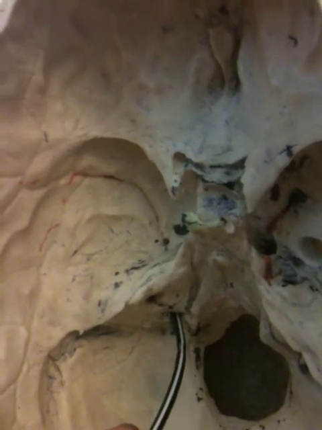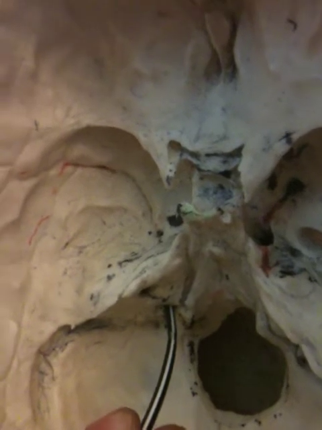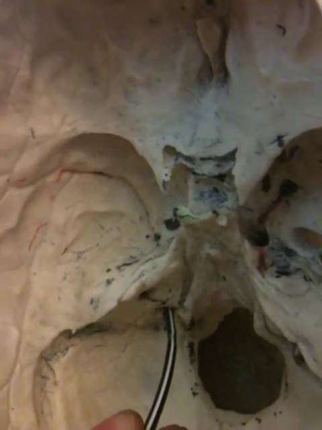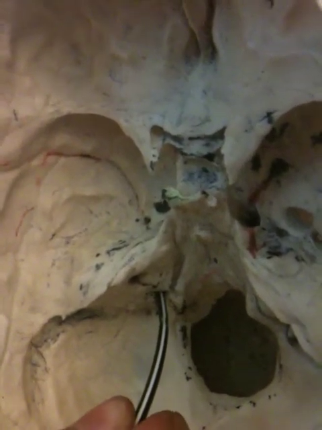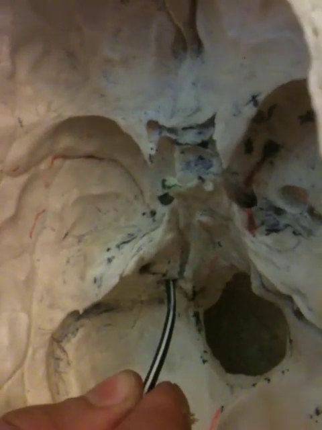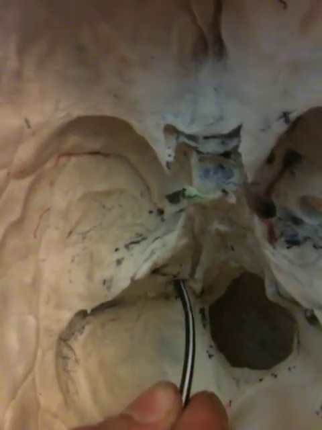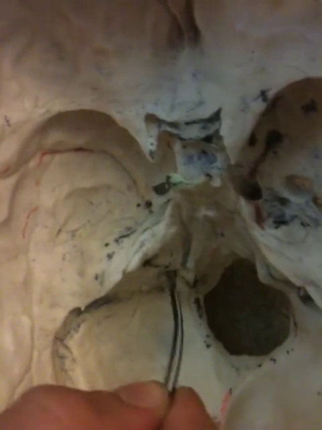Now we will come to the jugular foramen. The jugular foramen transmits the glossopharyngeal nerve, vagus nerve, accessory nerve, inferior petrosal sinus, sigmoid sinus, and the internal jugular vein. So there is one vein, two sinuses, and three nerves, the glossopharyngeal, vagus, and accessory, which are passing together.